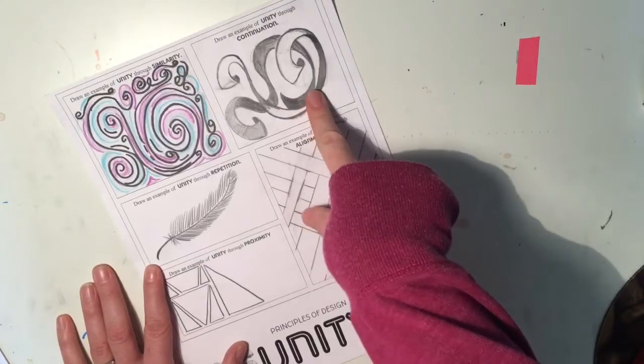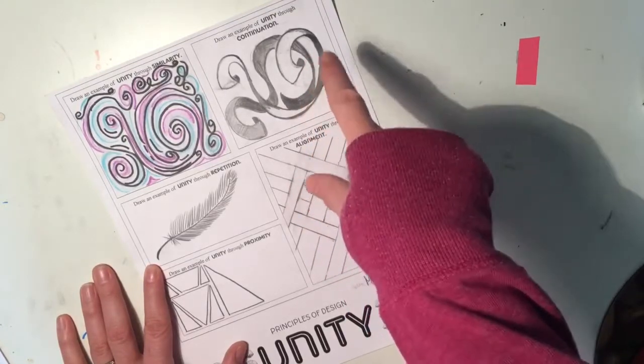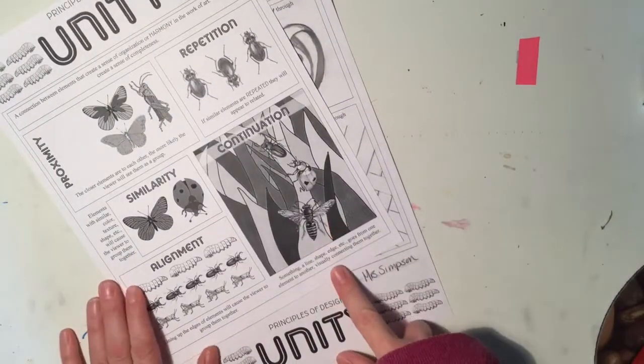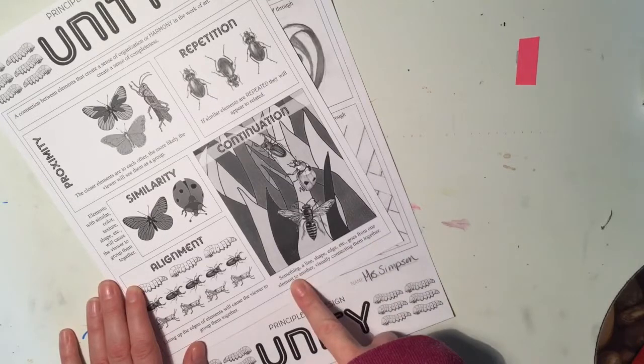So the next one here is unity through continuation. And for this example, again, if you come back to your reference sheet, you should be reading the short little definitions.